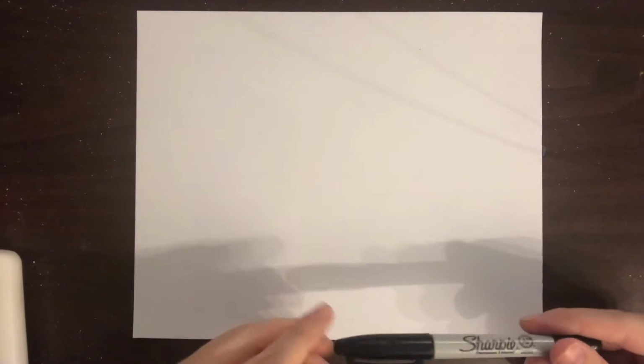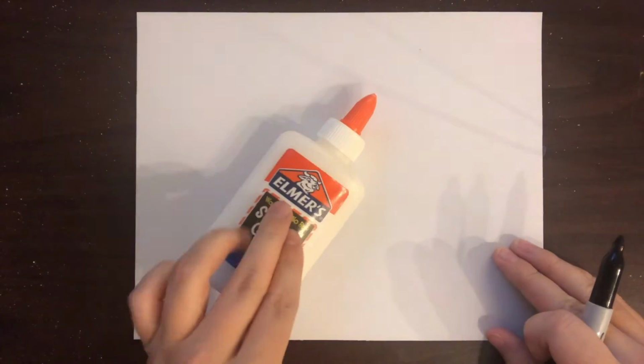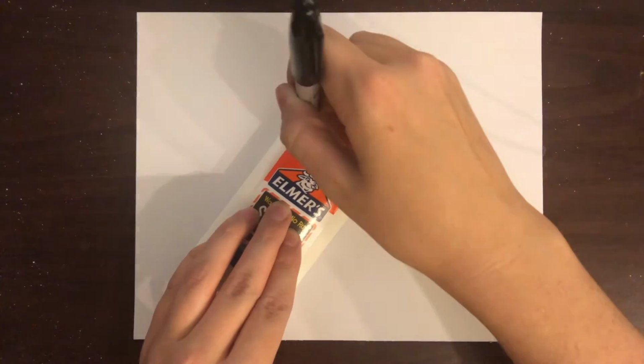Again, I recommend that you do yours with a pencil, but I'm going to do mine with a Sharpie so that it's easier for you guys to see. And if you'd also like to do that, you can certainly try that. All right, so I'm going to start by tracing my glue bottle right here near the middle of my paper.